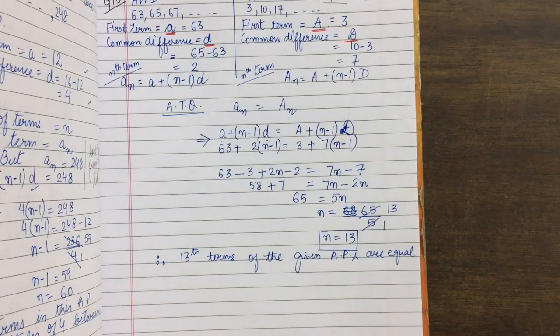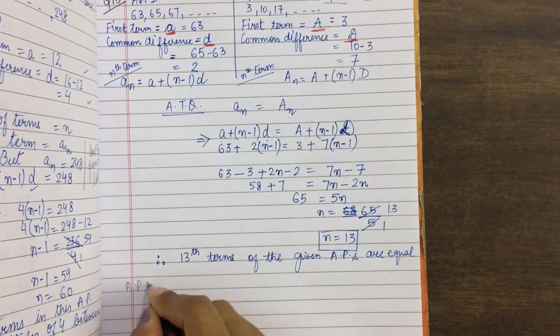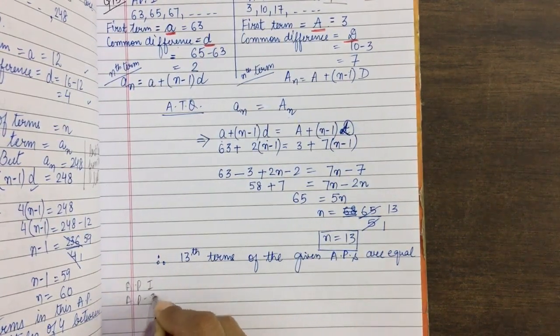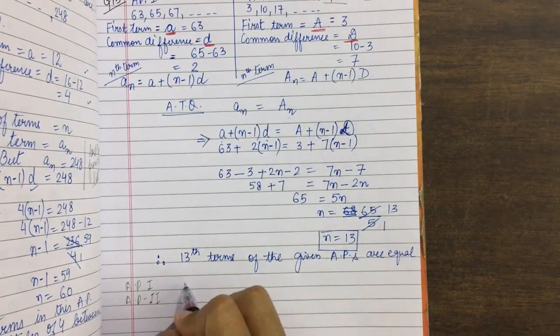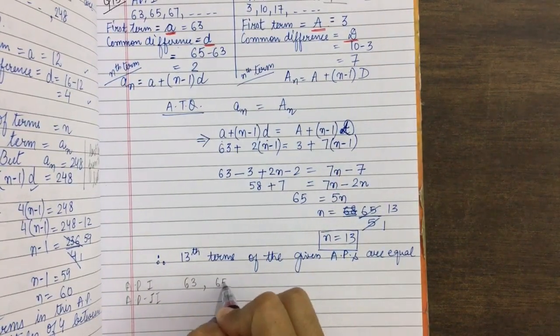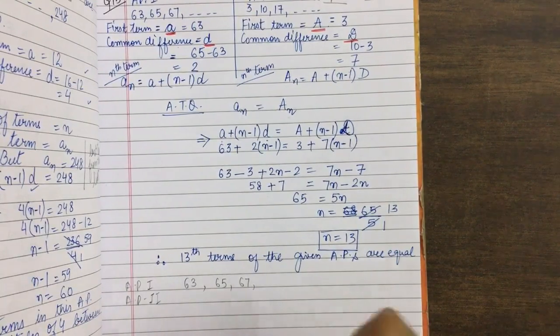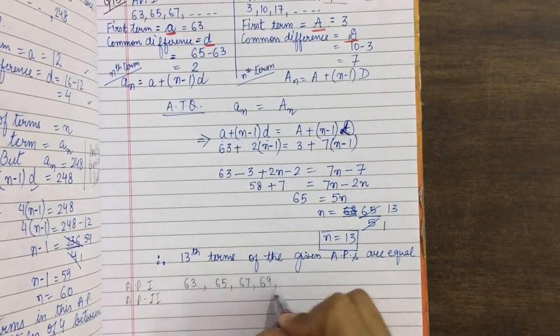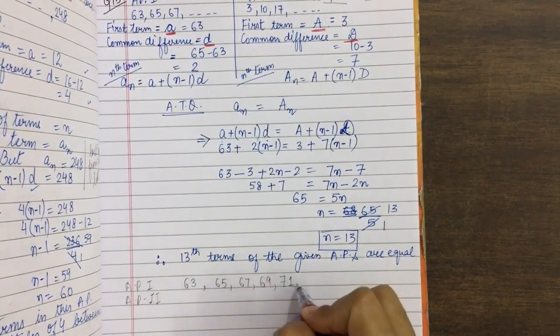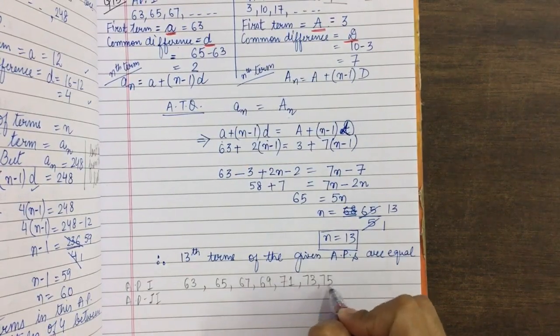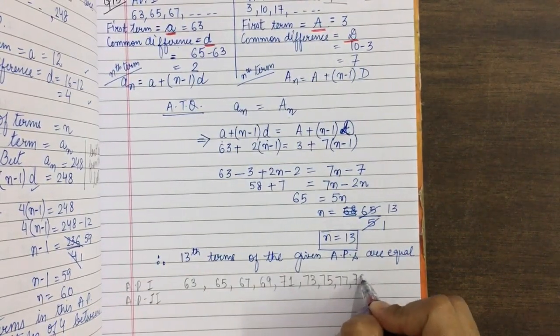If I had to check this, now quickly looking at the first arithmetic progression and the second arithmetic progression. First arithmetic progression is 63, 65, 67. Let's write down a few more terms. Increasing by 2, adding 2. So I can obtain as many terms as I want.